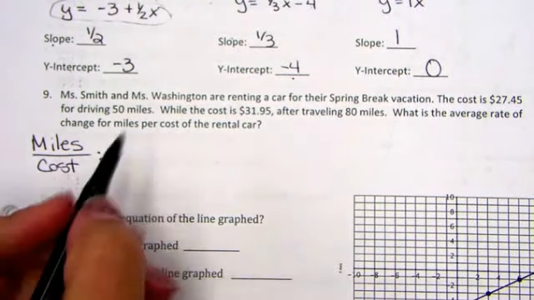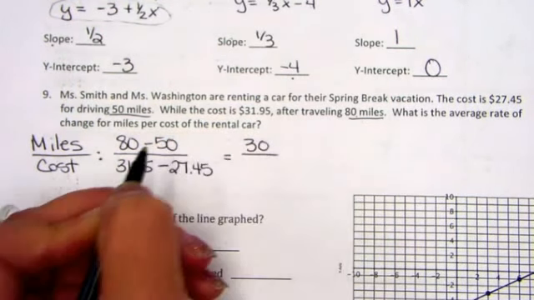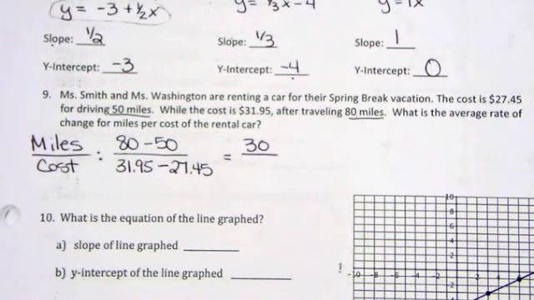All right, well, the difference between the miles is 80 miles and 50 miles. And then the difference of the cost for 80 miles is $31.95 minus for 50 miles is $27.45. Do the arithmetic and you get 30 over $4.50 is 6.67 miles per $1.